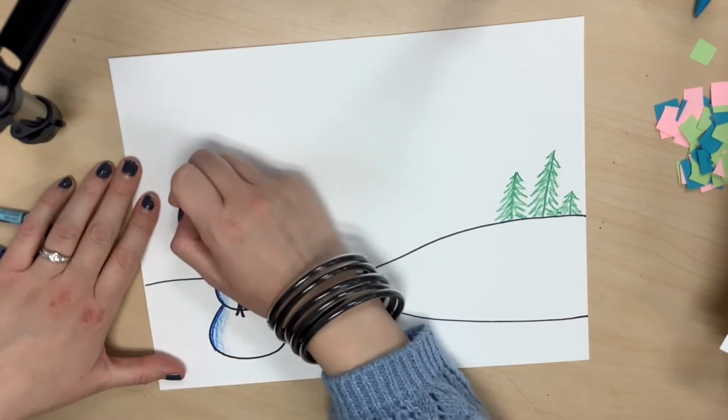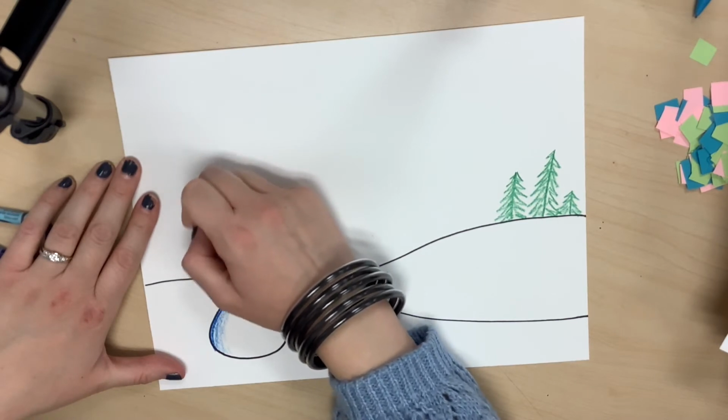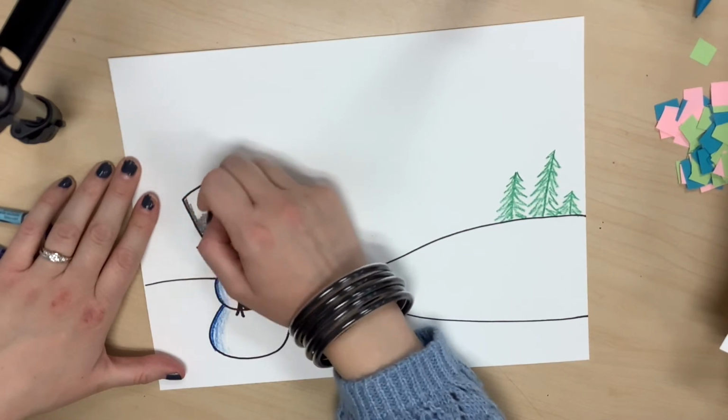And remember, you can change the colors. If there's something else you want to put, go for it.